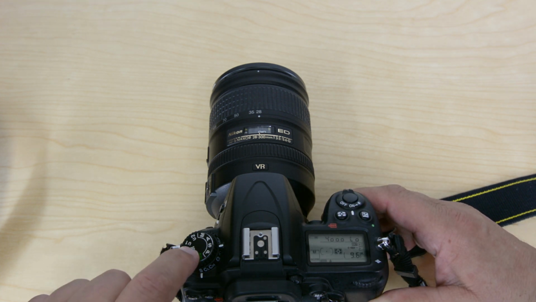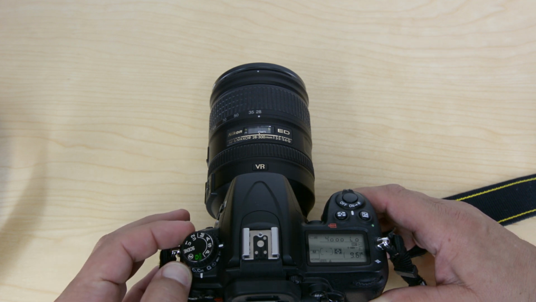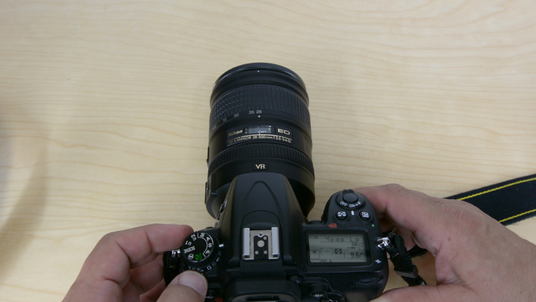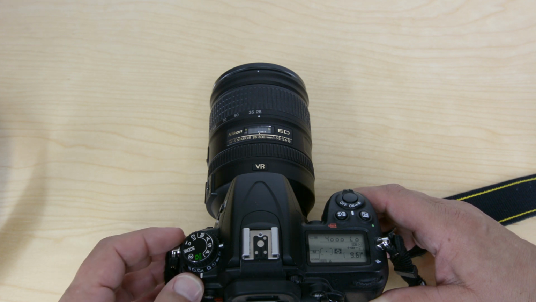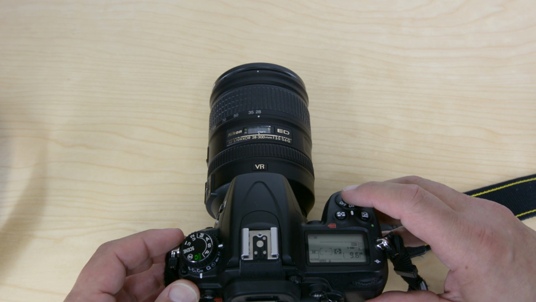Make sure you're not in auto mode on the upper dial, and it helps to move the lower dial to CH, which stands for continuous high speed. Let's demonstrate how that works. We'll squeeze the shutter and the Nikon will fire off 3 quick shots.